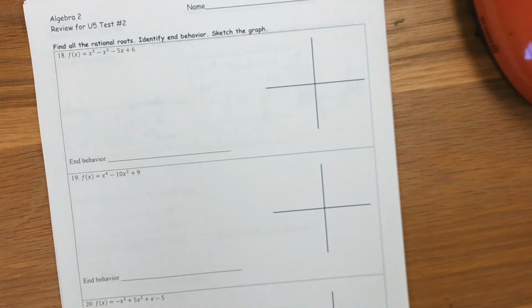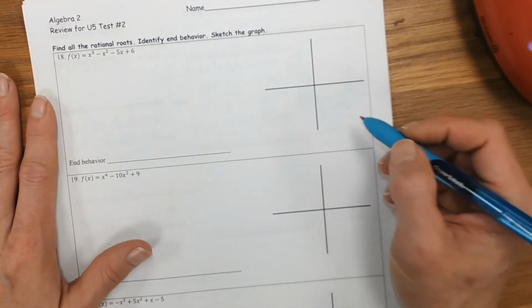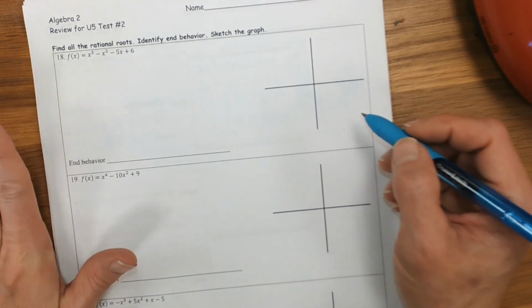The first thing that we're going to do is find all the rational roots. Then we are going to plot them on our graph. We're going to find our y-intercept as well, because that's going to make our graph a little bit more accurate. Okay, so first we're going to start with trying to find our roots.